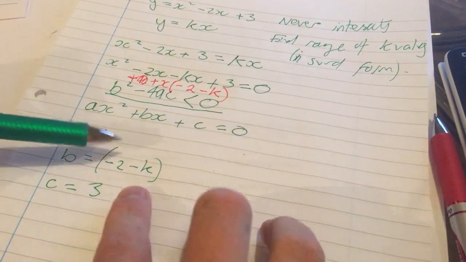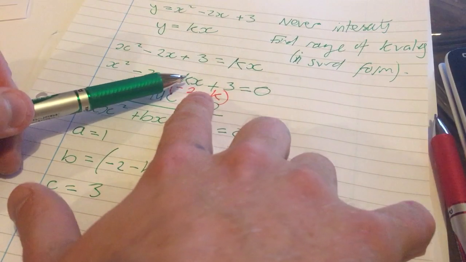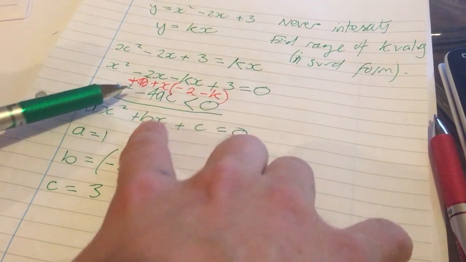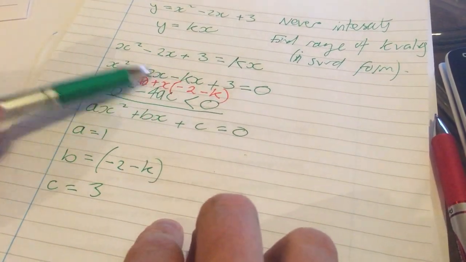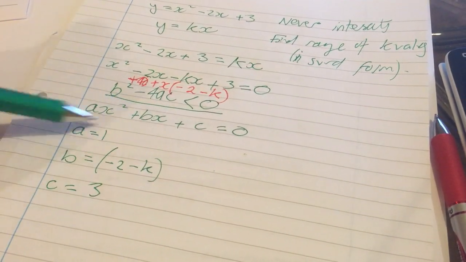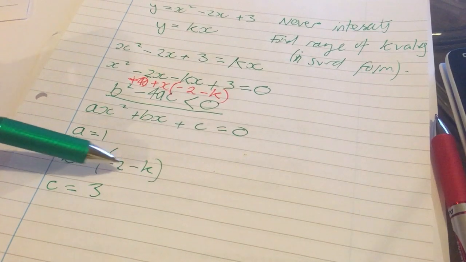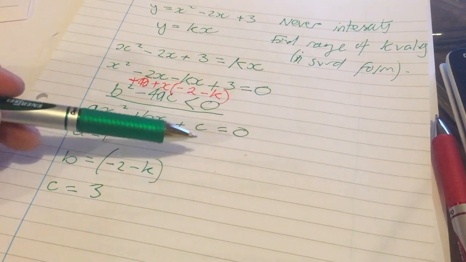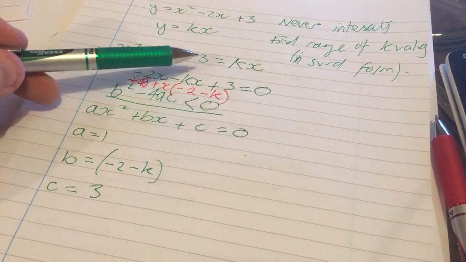So I think what most people did wrong was they thought that kx was part of c and not part of the x term, although it has an x next to it. So a, b, and c are coefficients. A is the x squared coefficient, b is the x coefficient, in this case made up of two different things, and c is the no-x term on the end.